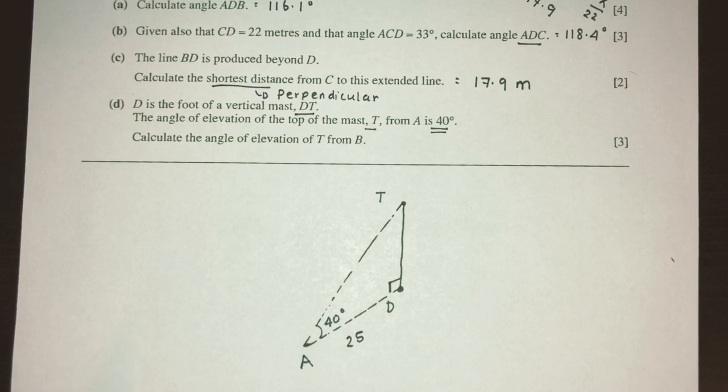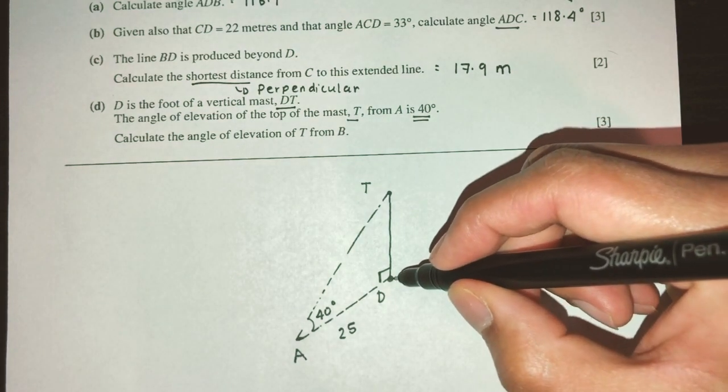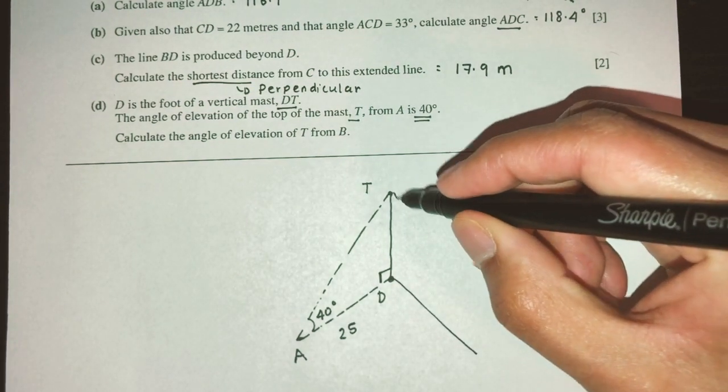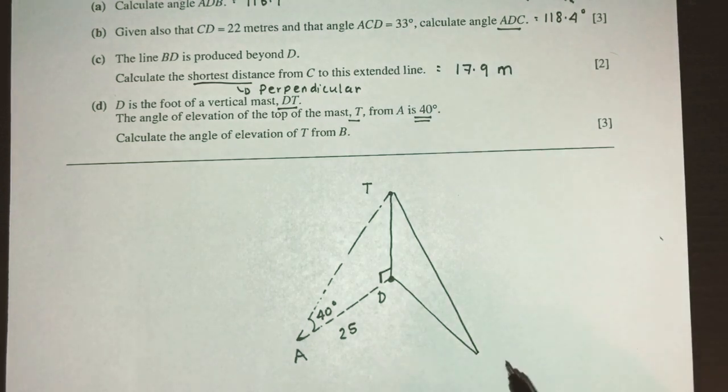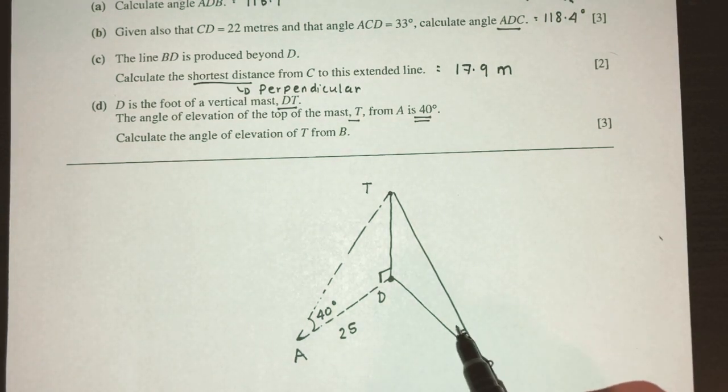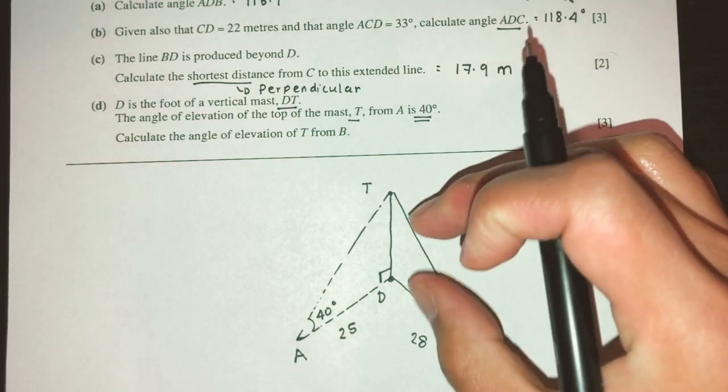Now we have to find the angle of elevation of T from B. Now B will be something in this direction. This is B. So you want to find this angle. The length of DB will be 28. First, for you to find this angle, we must first find the length of TD.